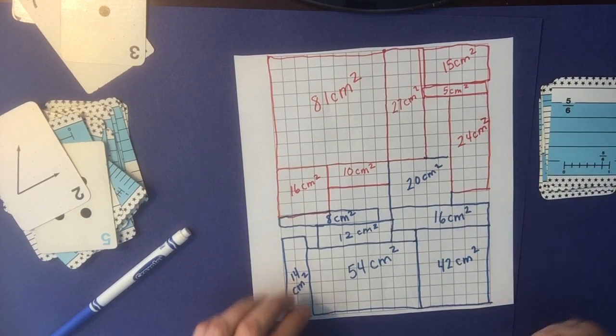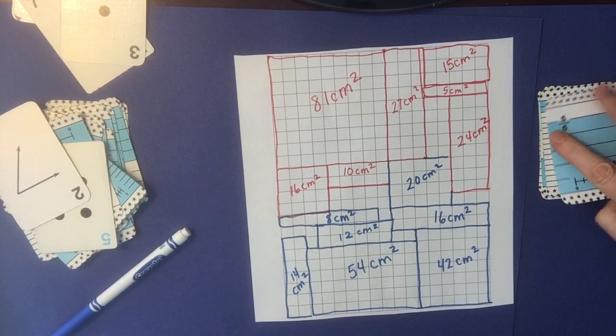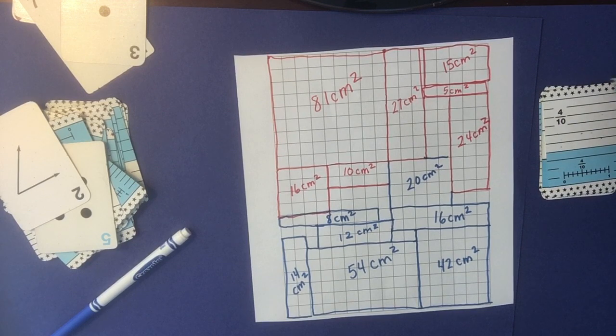centimeters. And again, if I'm going too fast, I apologize. It's hard to tell when I'm talking to myself.